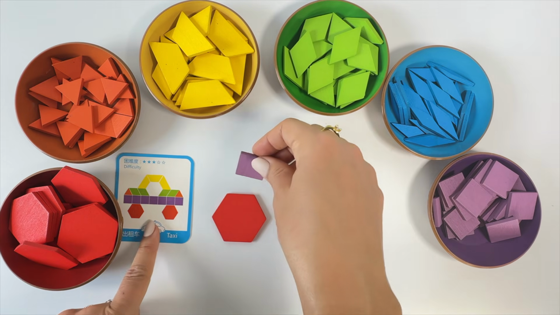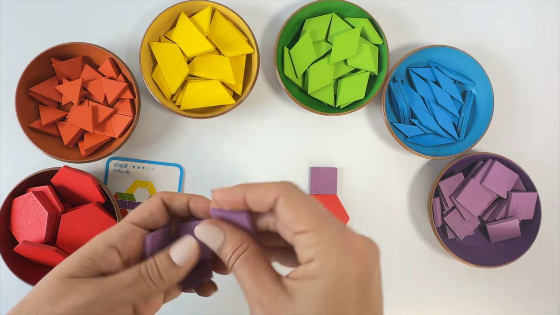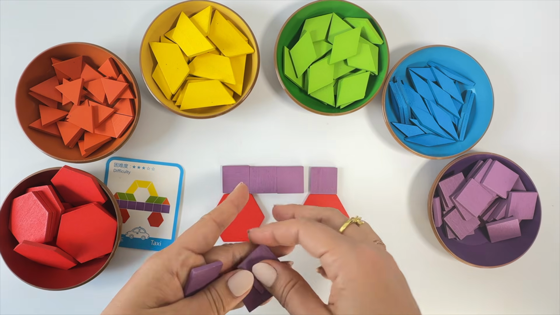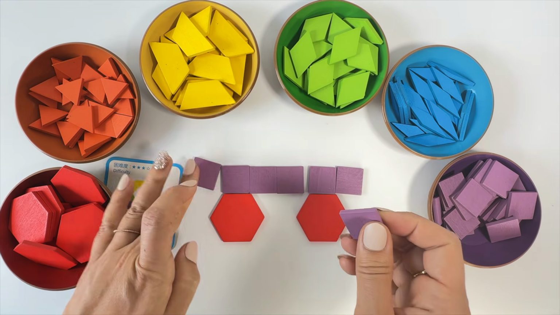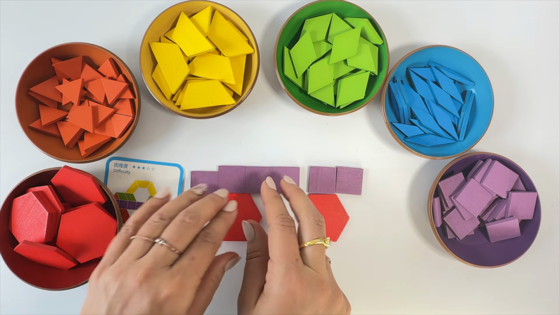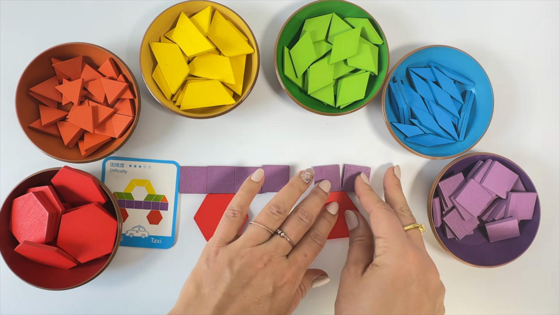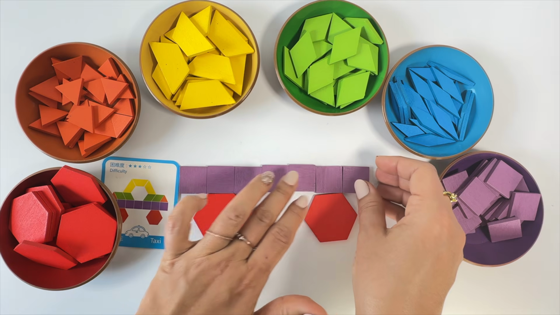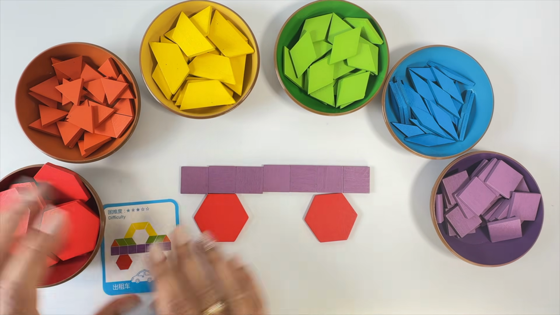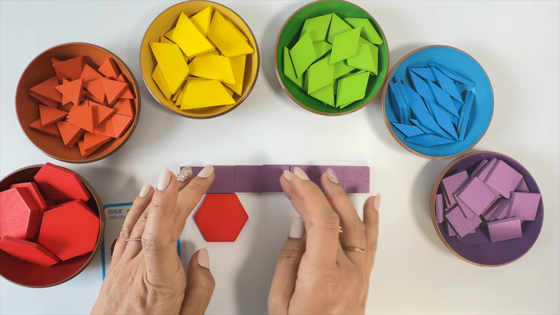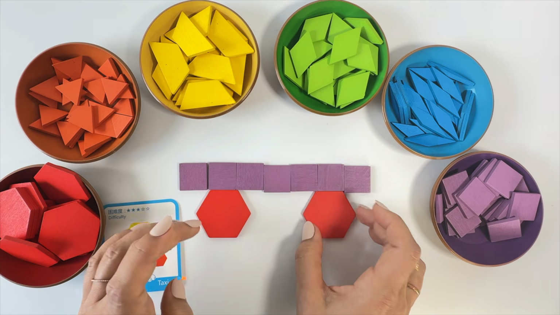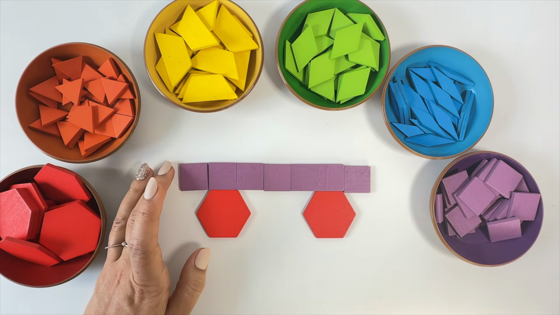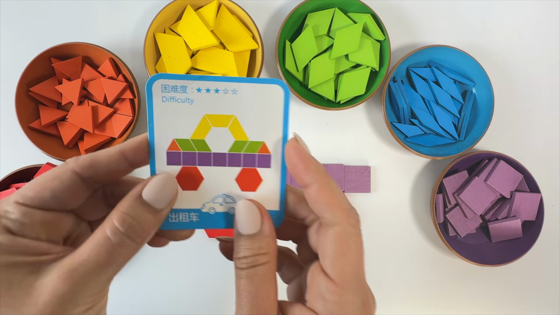Squares. So it looks like we can put 1 square on top of each hexagon, and then we'll build it out like this. Sometimes when you're building with these kind of shapes, you have to play around with the space. You have to figure out how they all fit together. It's not like a puzzle where everything just fits perfectly into the slot. So don't get too upset if it's a little tricky at first. Take your time, be patient, and it will come together. And it's okay if it's not perfect.